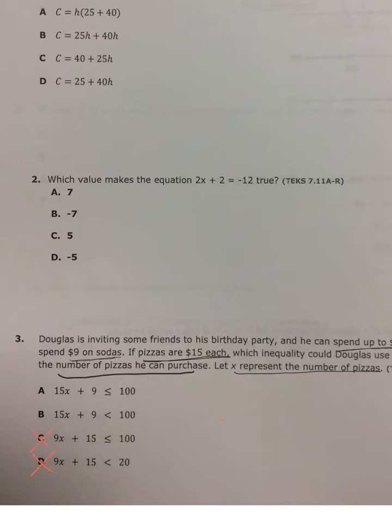Now I just want you to look at what's the difference between your 2 answer choices that are left. The A is less than or equal to, meaning he can spend less than or equal to $100. B says he needs to be spending less than 100 because these numbers represent what he's spending. 15x represents what he's going to spend on pizza, plus the 9 represents what he's spending on soda.